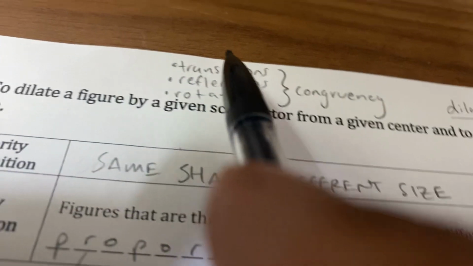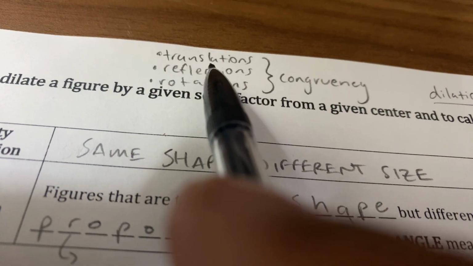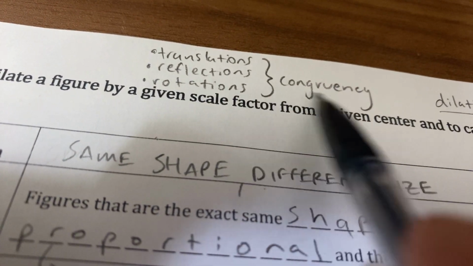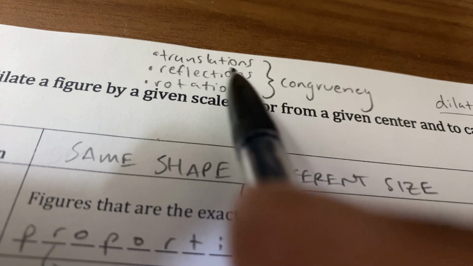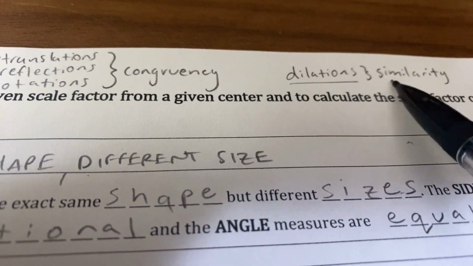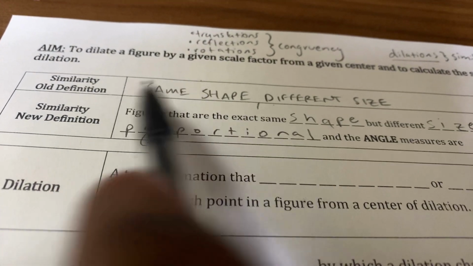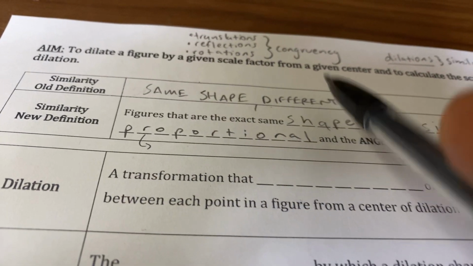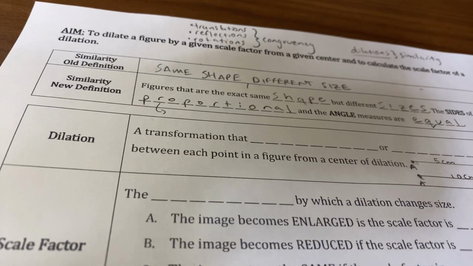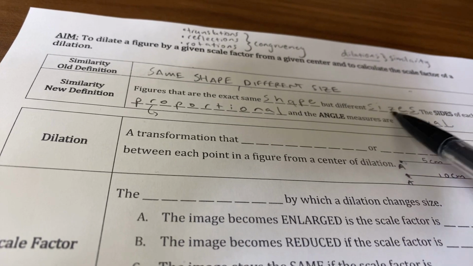The first three transformations we talked about in the last couple weeks led to congruency. Same size, same shape, we just changed the location. Translation, reflection, rotation. But dilations lead to similar figures. And this is the definition of similar that we used to use, same shape, different size. But to be more specific, it's the exact same shape but different sizes.